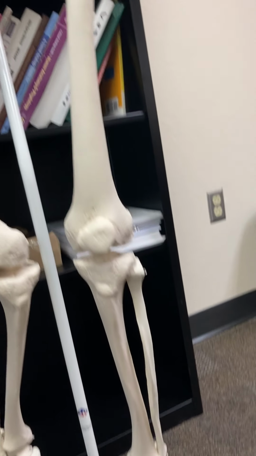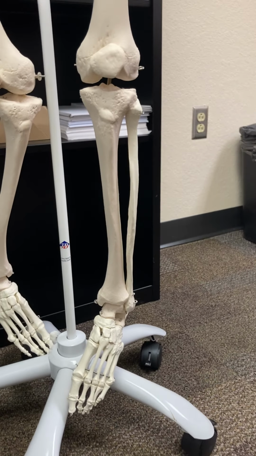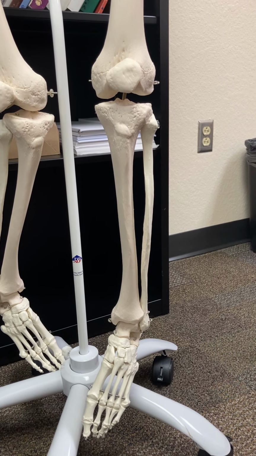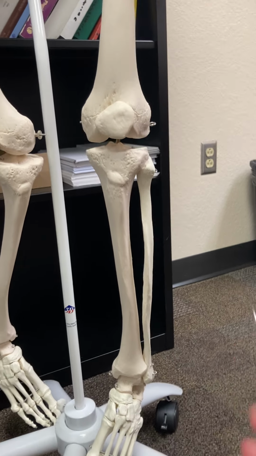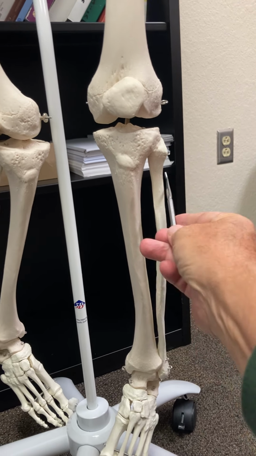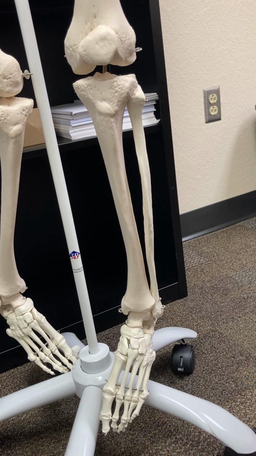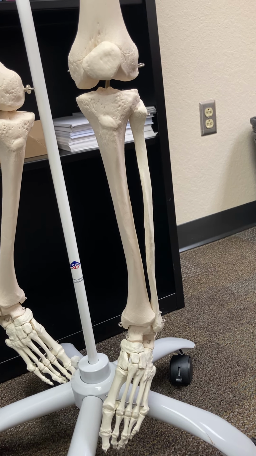Let's move down to the tibia and fibula. Tibia is going to be medial and the fibula will be lateral. Remember I said the way to remember that is fibula has a LA in it. Lateral.